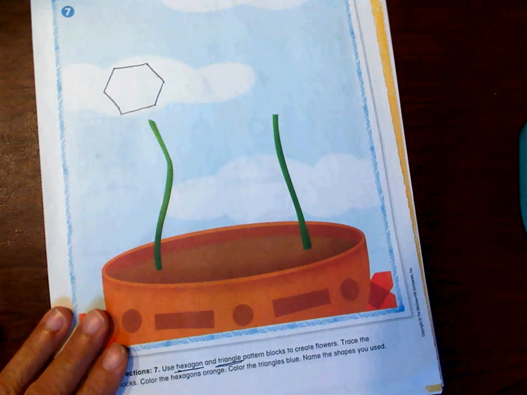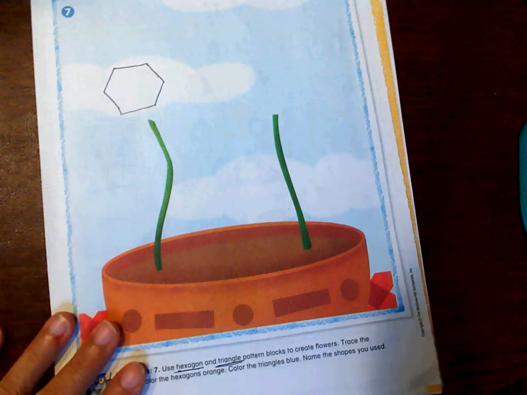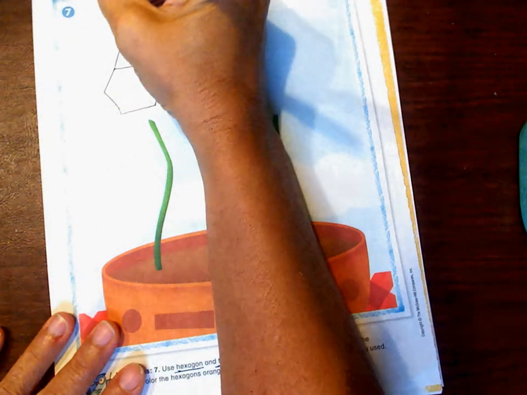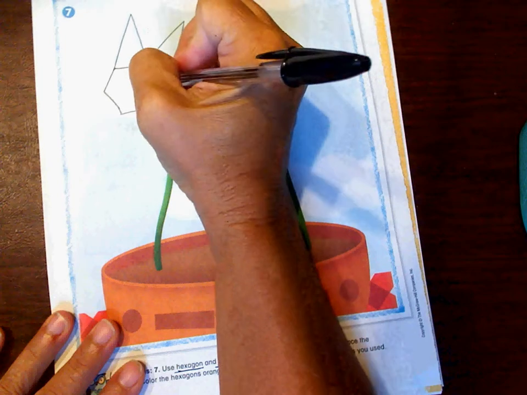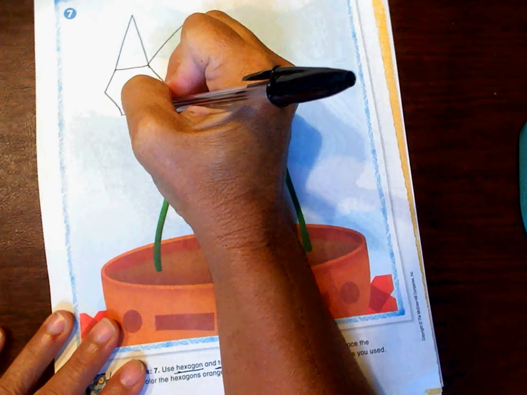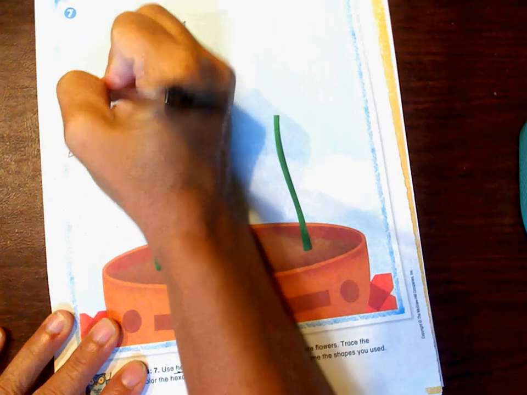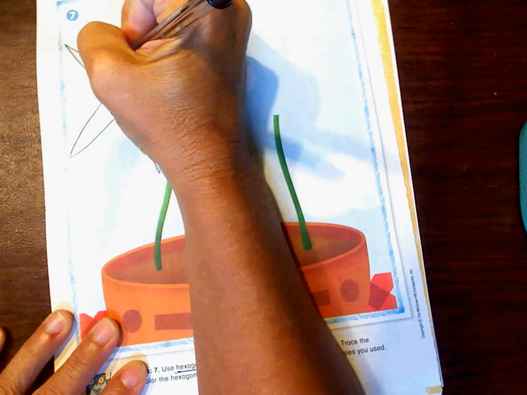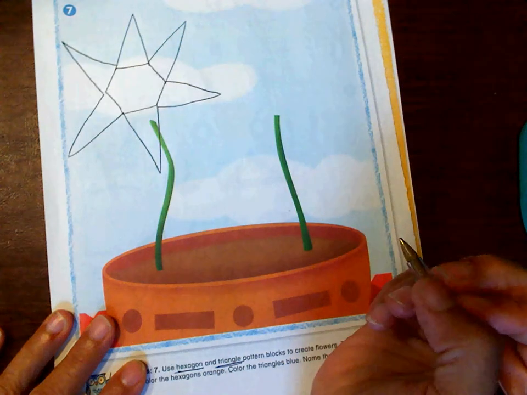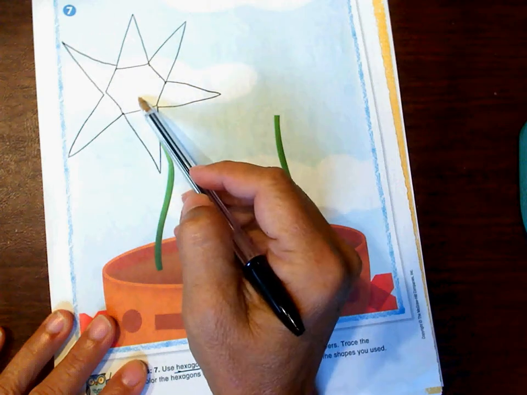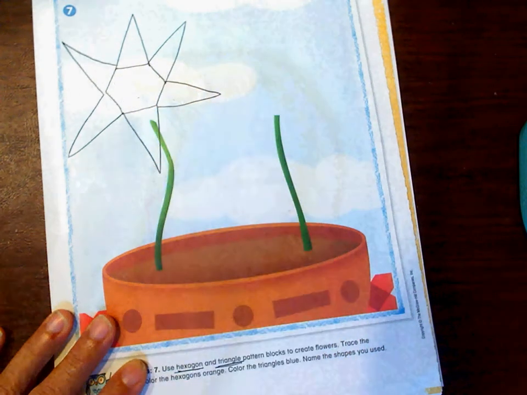Now, just to make triangles on my flower, I'm going to make triangles like this, and I'm just going to do one on every side like this. Again, they don't have to be perfect, but they need to be straight lines with 3 sides and 3 points on them. So if you look, now it looks like I have my hexagon and I have my triangles making a flower just like that.